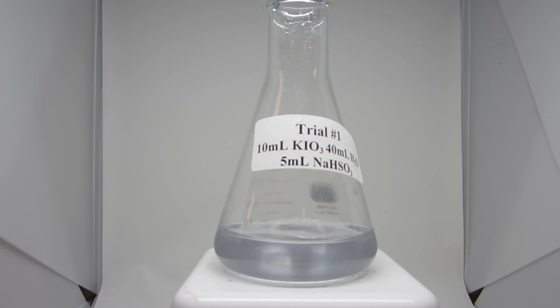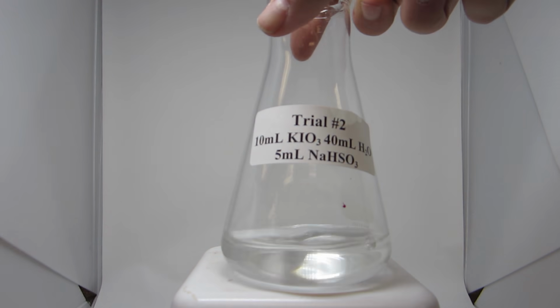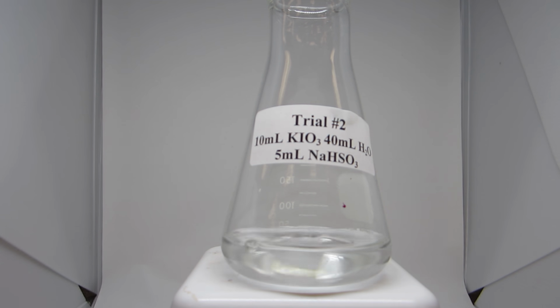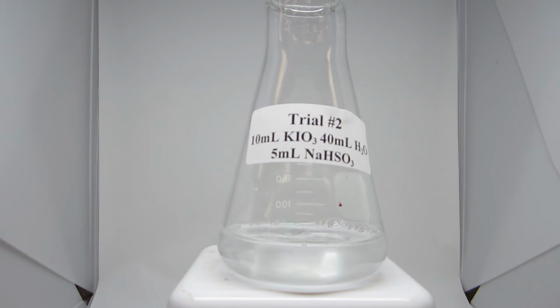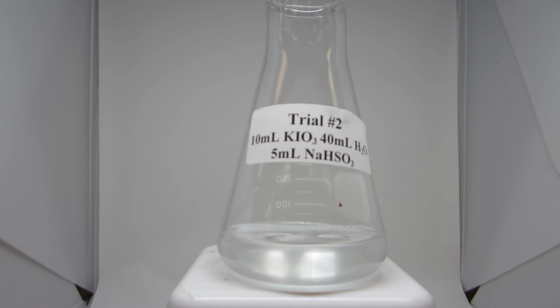You will also notice the final color of this color change is less dramatic and less concentrated. The lighter color is because of the smaller concentration of iodine being generated. The first trial was close to 3 minutes long before the reaction occurred. This second trial should be similar.